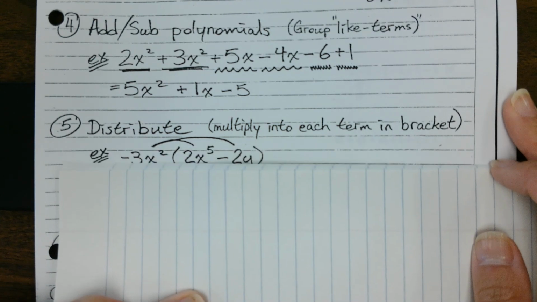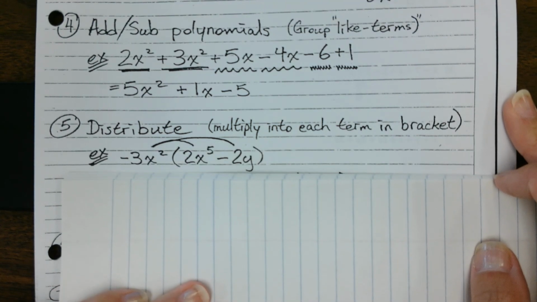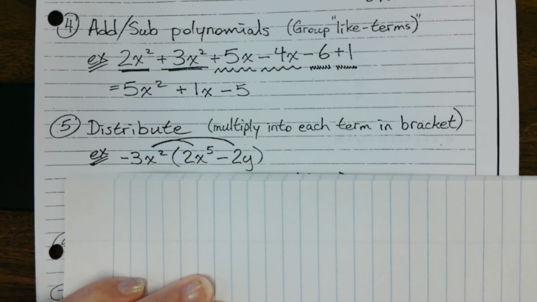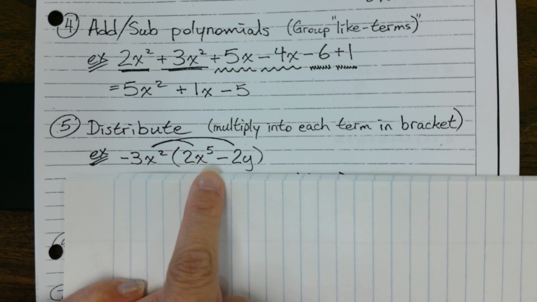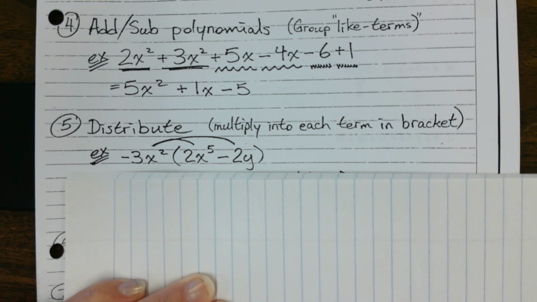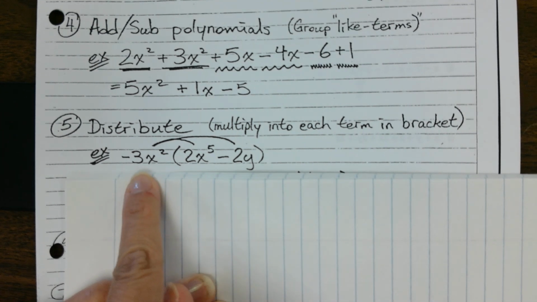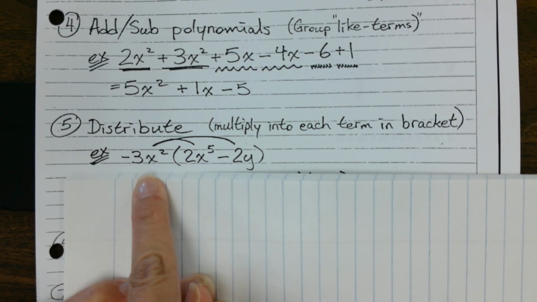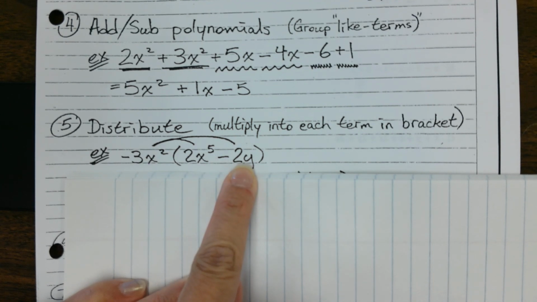Okay, so if I give this example right here, -3x squared times in bracket 2x to the 5 minus 2y. Alright, that means I have to distribute that -3x squared into the bracket. So this times this, and this times this.